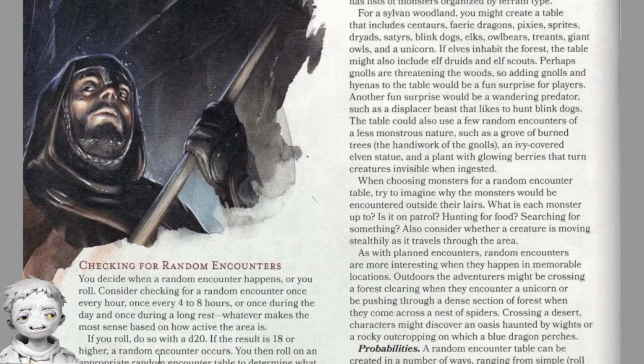I wouldn't do it like a guaranteed one, obviously. If you roll, do so with a d20. If the result is 18 or higher, a random encounter occurs. You then roll on an appropriate random encounter table to determine what the adventurers meet, re-rolling if the die results don't make sense given the circumstances.